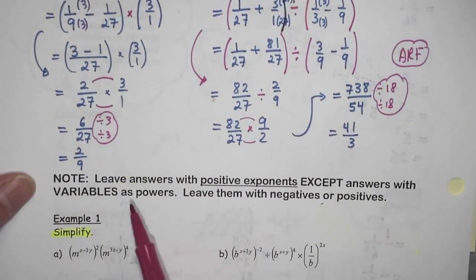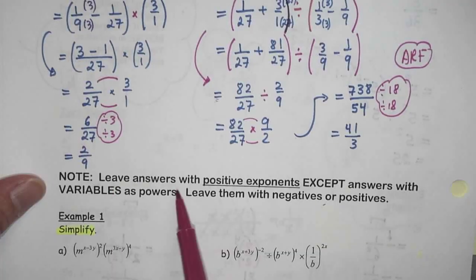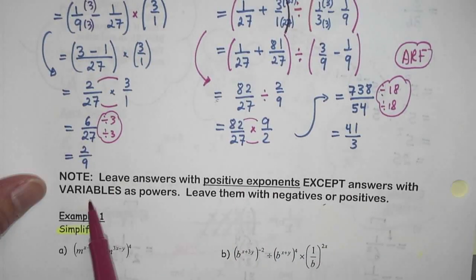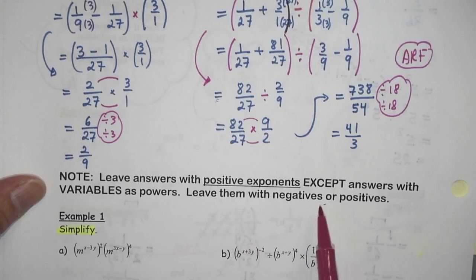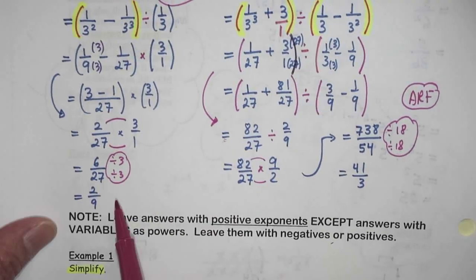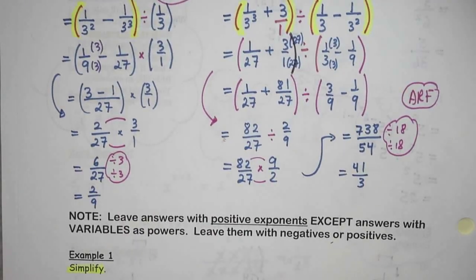Then in this example, my instructions say, leave the answers with positive exponents, except answers with variables as powers. Leave them with negatives or positives, it doesn't matter. So here, I never want to leave an answer like this.